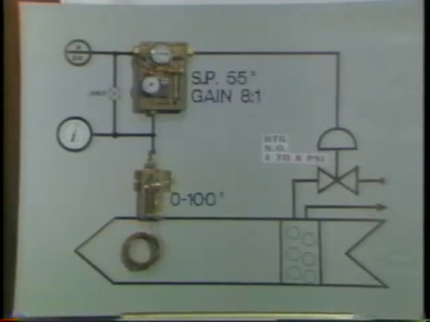The set point is 55 degrees. The transmitter range is 0 to 100 degrees. The controller gain will be 8 to 1, and the valve actual spring range is 4 to 8 psi. How would you go about setting up this combination of components to achieve this control loop? Let's follow the 4 steps of adjustment.